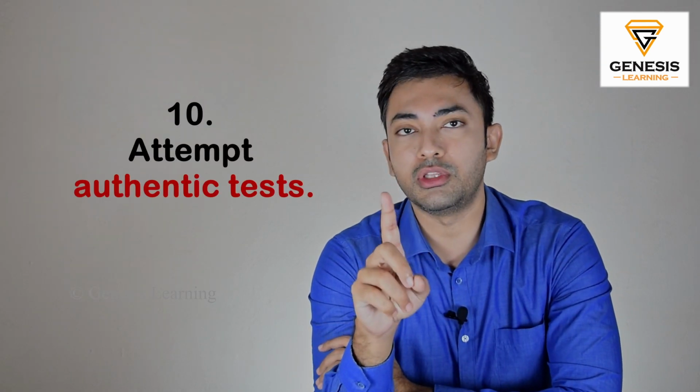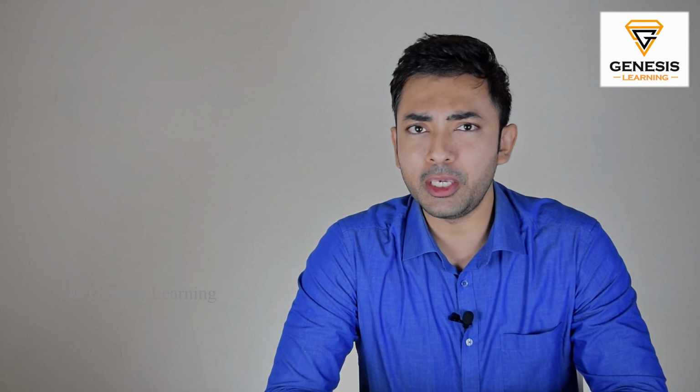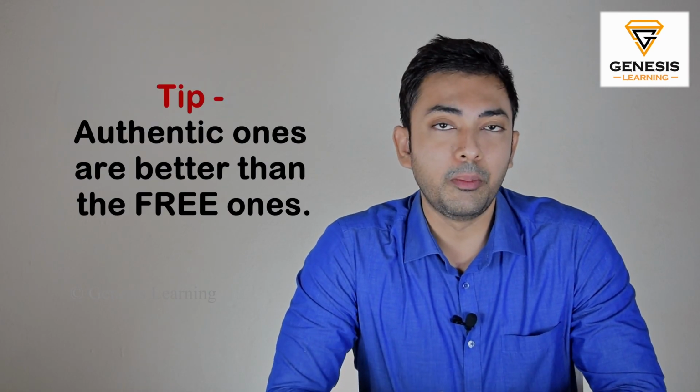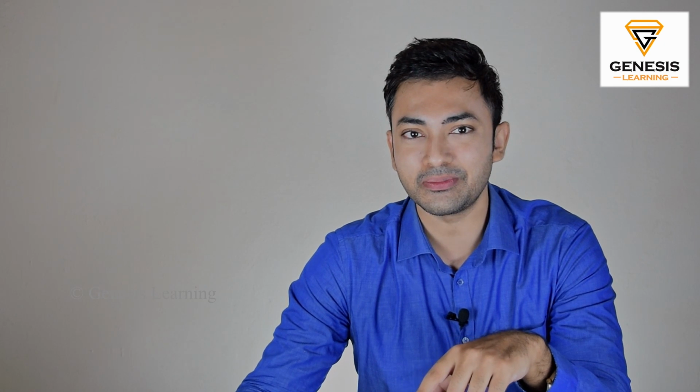And the 10th tip is, before you jump into the exam, please make sure you practice this task a lot. This task is quite challenging and many people find it very difficult, but it need not be that way. With good practice, you can actually ace this task and make it one of the most simplest tasks.